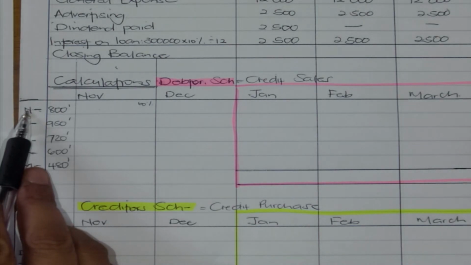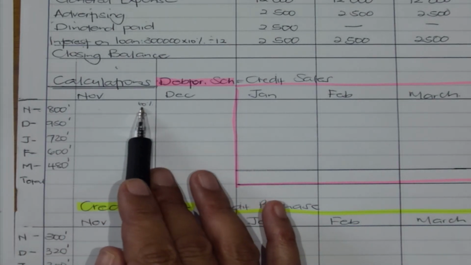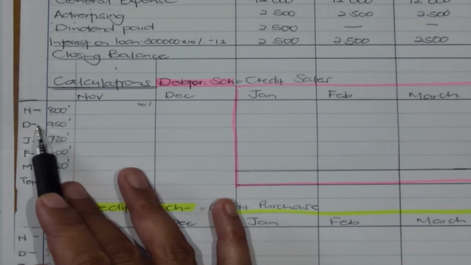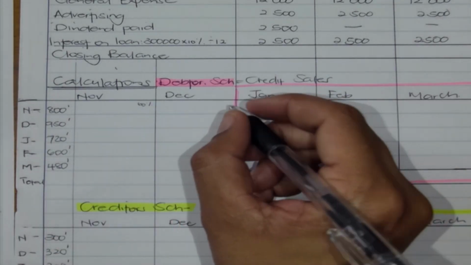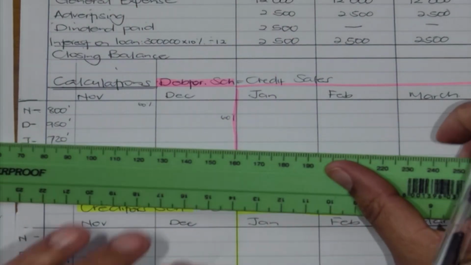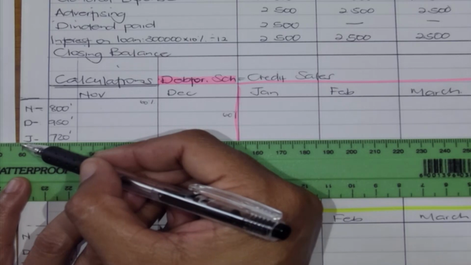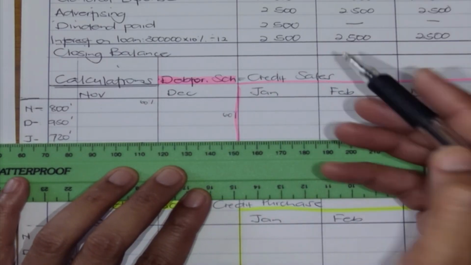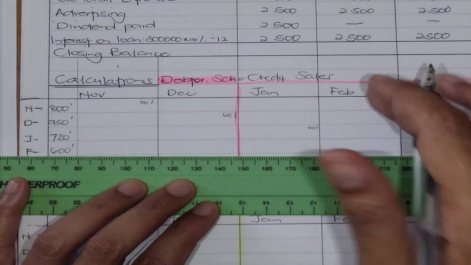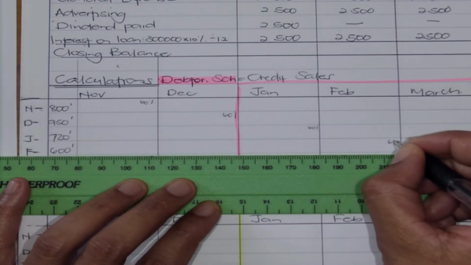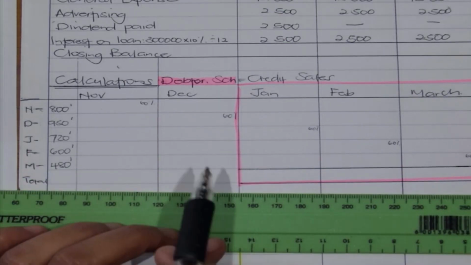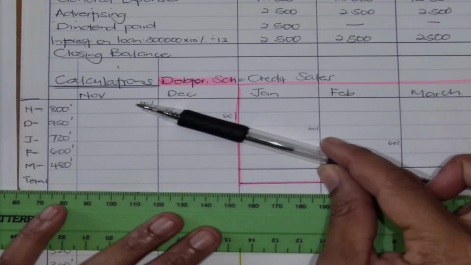When the sale is in November, I pay 60% in November. December sales, I must pay 60% in December. When the sale is in January, I go to the column January, and I must pay 60%. The sale is in February, I go to the column in February, and I must pay 60%. March, same story.